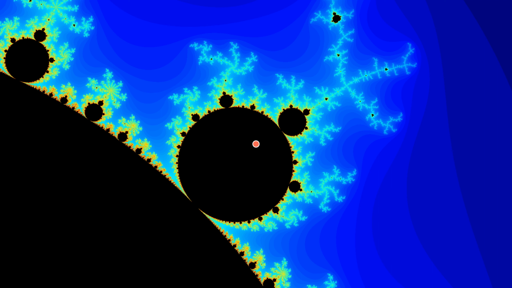Let me outline something for you. This encircled structure is called an antenna. Every bulb has an antenna, but this bulb's antenna has 4 arms. There we have our connection to the number 4. Let's look at the next quadrant.